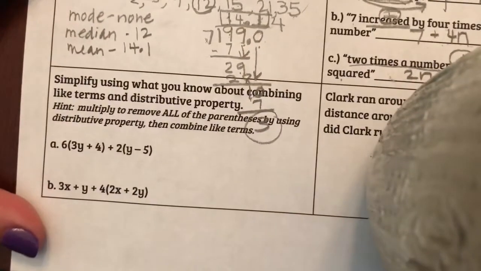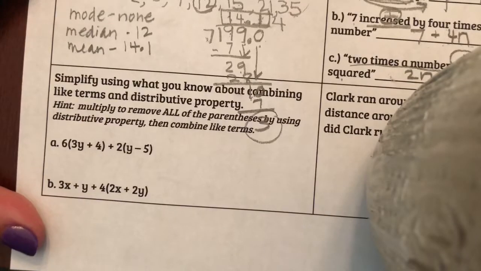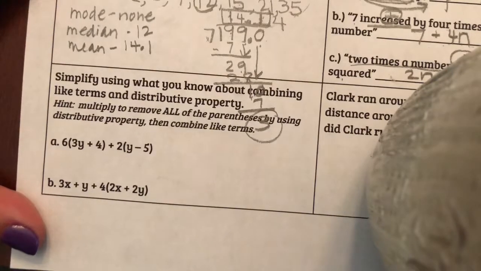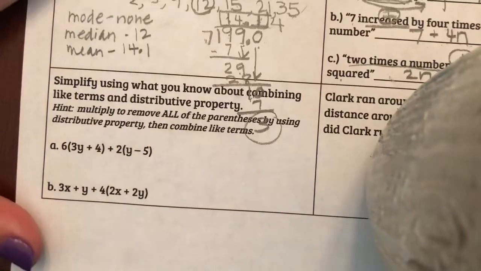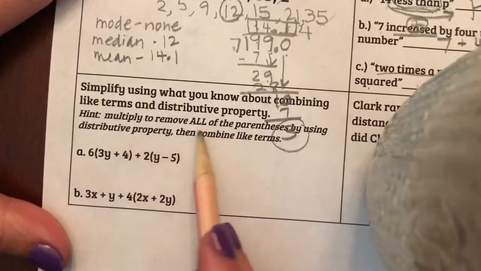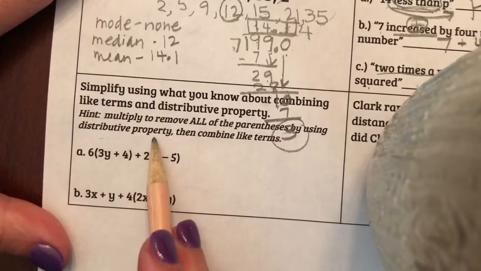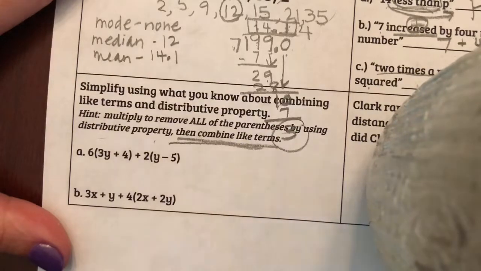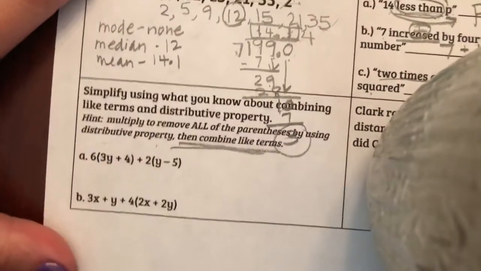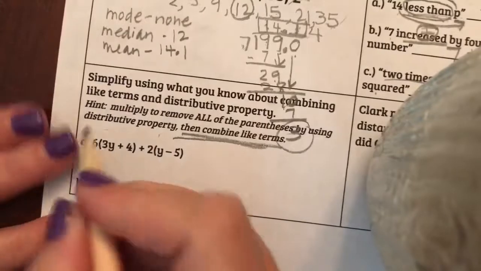Moving on to here, simplify what you know about combining like terms and distributive property. Hint, multiply to remove all the parentheses by using distributive property, then combine like terms. I have an awful lot of people that forget that step. They do distributive property great, and then they forget to combine.